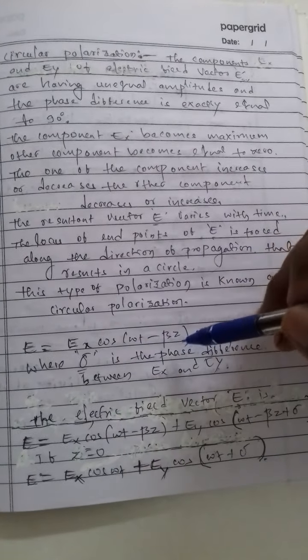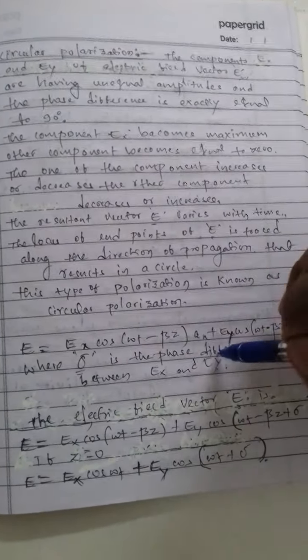E is equal to Ex cos(omega t minus beta z) ax plus Ey cos(omega t minus beta z plus delta) ay volt per meter, where delta is the phase difference between Ex and Ey. So the electric field vector E is equal to Ex cos(omega t minus beta z) plus Ey cos(omega t minus beta z plus delta). If z is equal to 0, then E is equal to Ex cos omega t plus Ey cos(omega t plus delta).